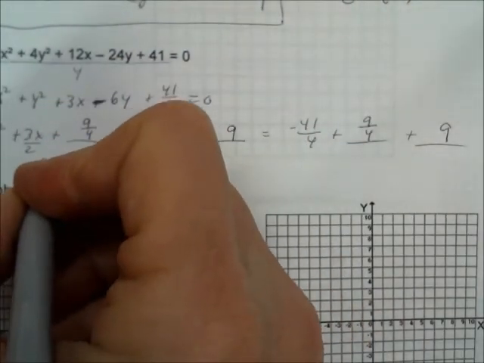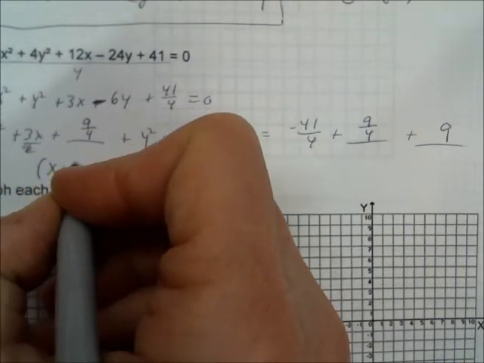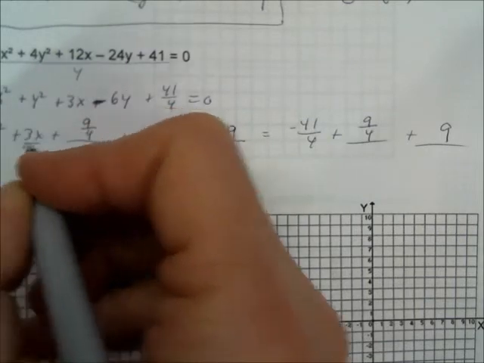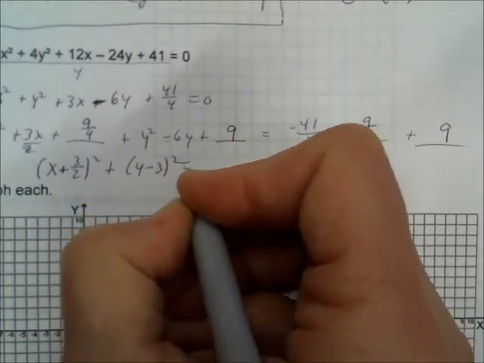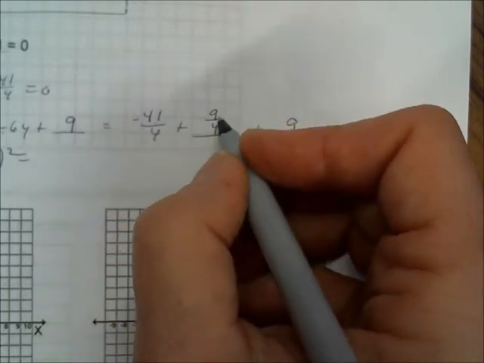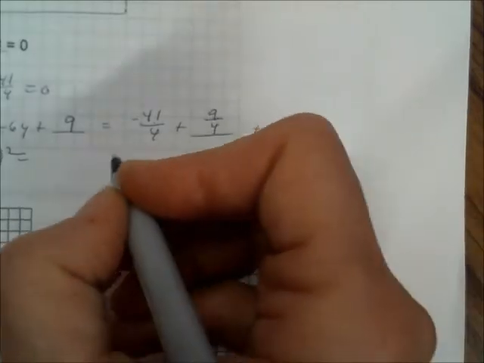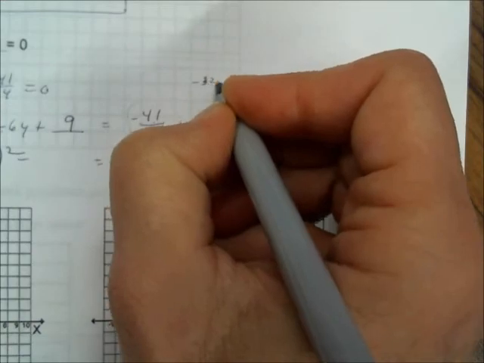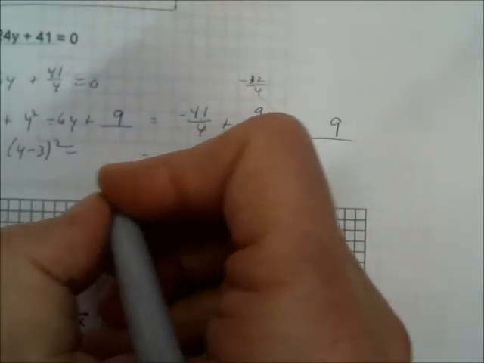And then you're going to factor this. This is x plus 3 halves squared. Remember, whatever goes here is the value of b over 2. Plus y minus 3 squared equals, now, negative 41 plus 9, let me see, 41 minus 9 is 32, this is negative 32, I'm doing this in my head, over 4, which is negative 8, and negative 8 plus 9 is equal to 1.